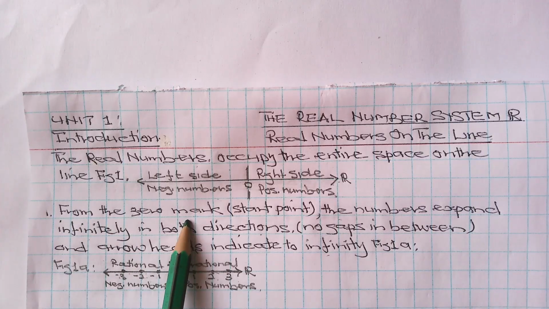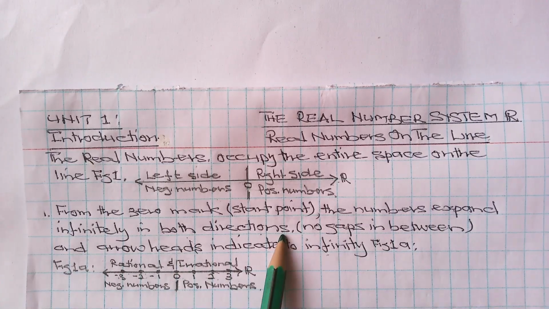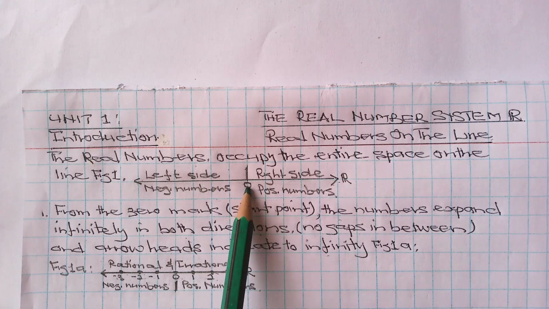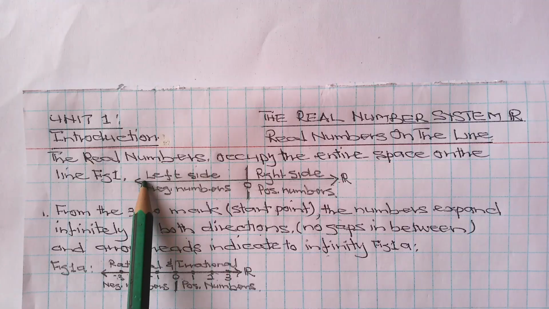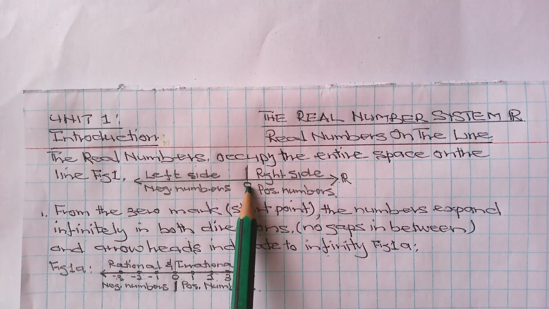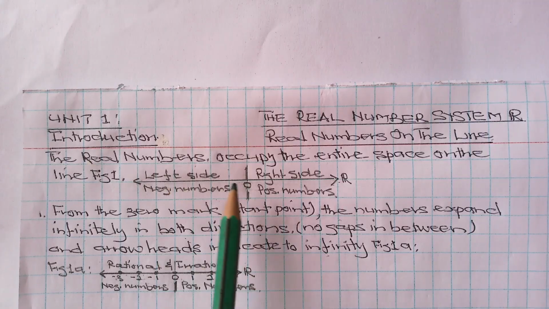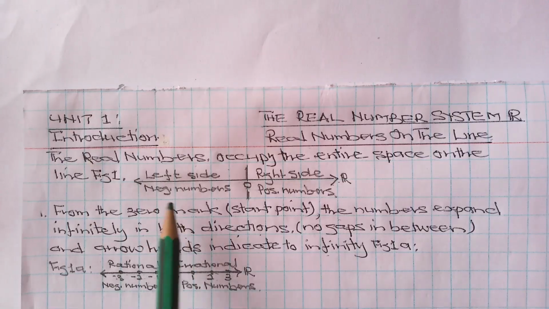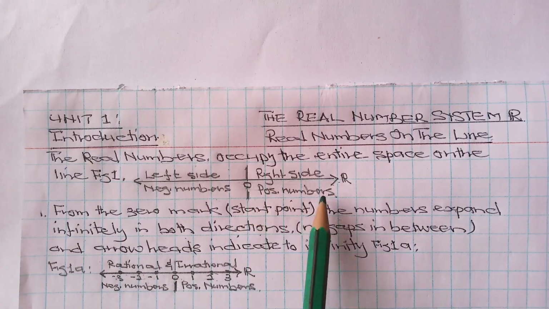From the zero mark, the numbers expand infinitely in both directions, meaning that from the zero mark, which is the start point of each and every number line, the numbers will expand to the left infinitely or from the zero mark to the right infinitely. On the left side of the start point, which is zero, we have negative numbers. And on the right side from the start point, which is zero, we have positive numbers.